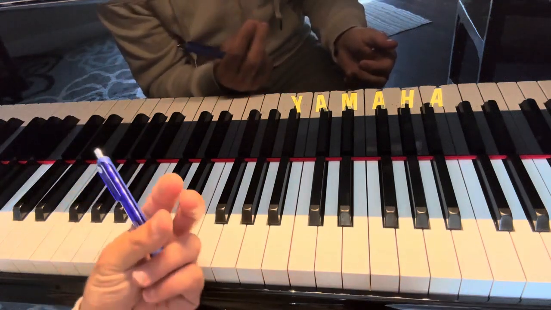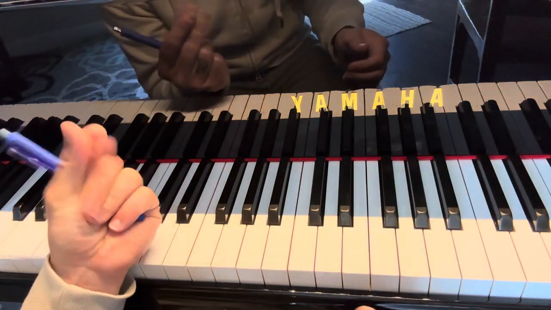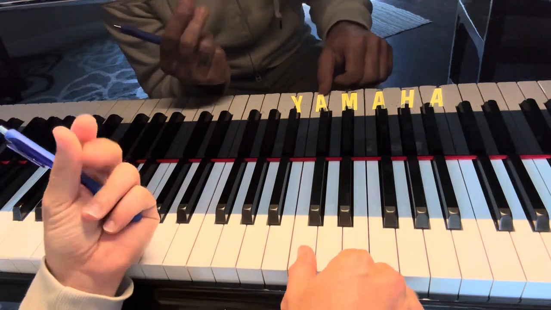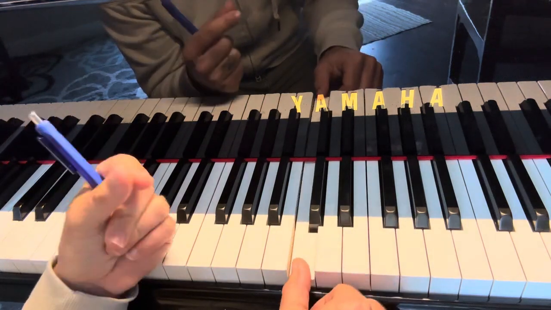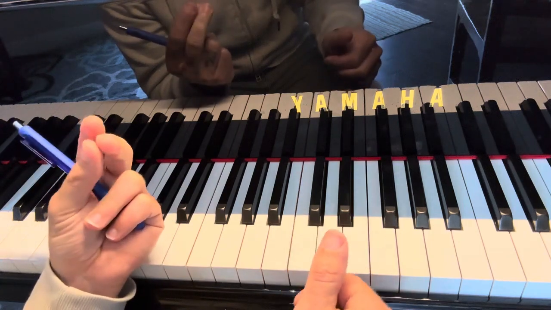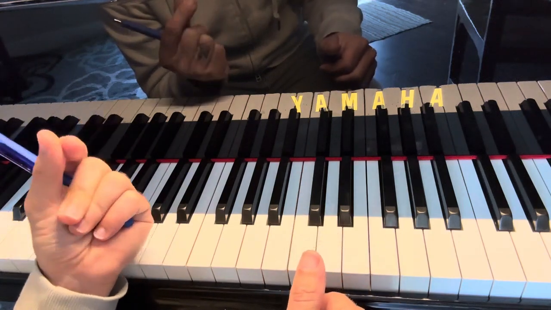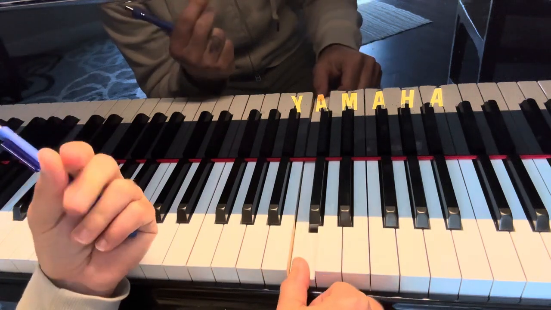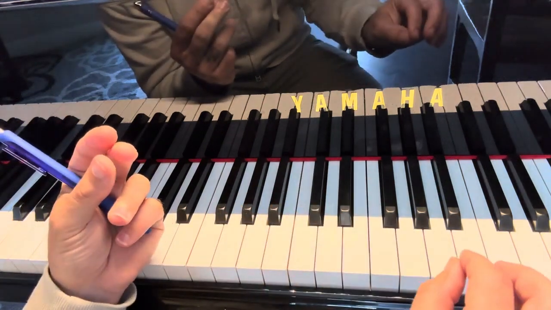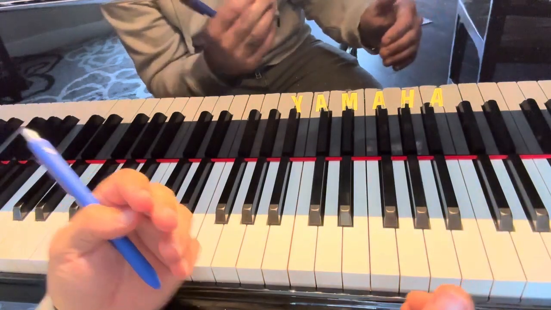A half note would be an example of an articulation. So if we had a quarter note pulse like this, the half note would hold for 1, 2, and off. 1, 2, off. If I did a quarter note, it would only hold for 1 beat like this. Off, off. So that's the duration of the note. That's how long you hold it.